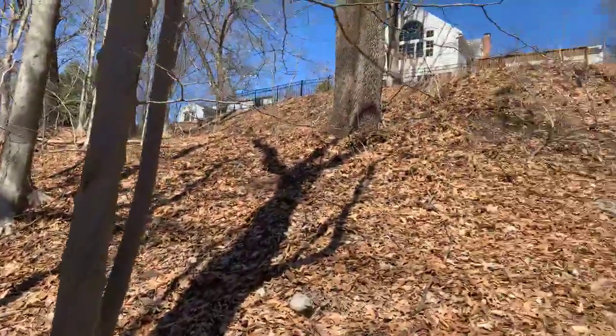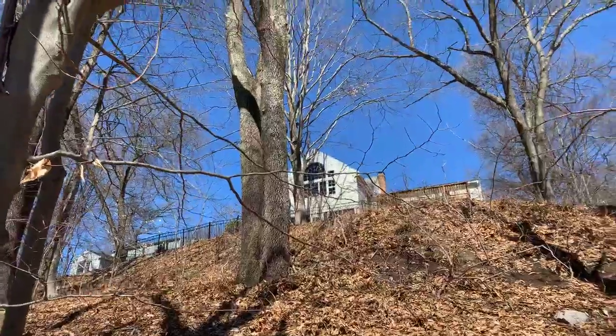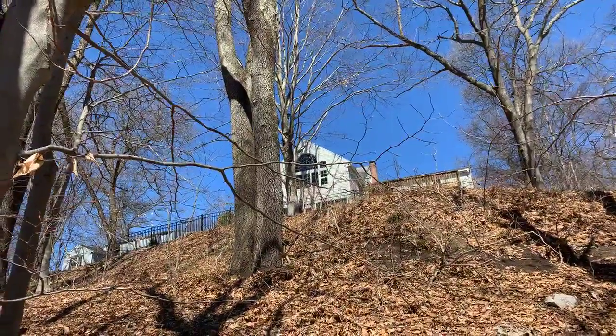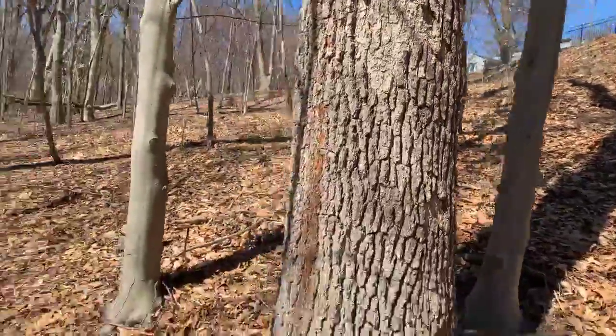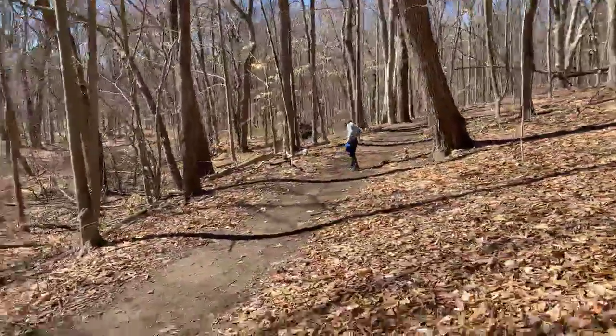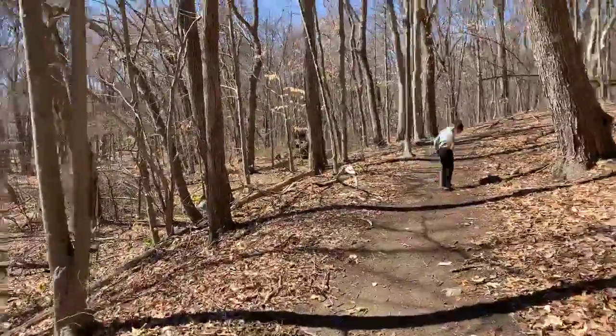We'll zoom over here and you see that twin tree up there. That's black oak. The bark is much darker on black oak than white oak. Sometimes I don't know how they come up with these names, but we have to live with it.